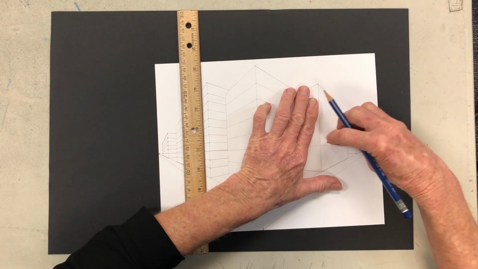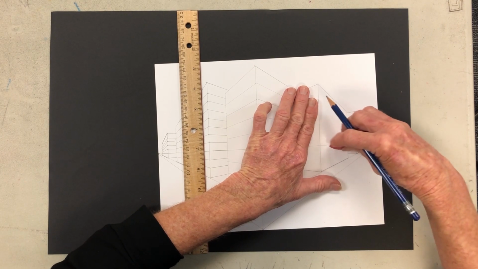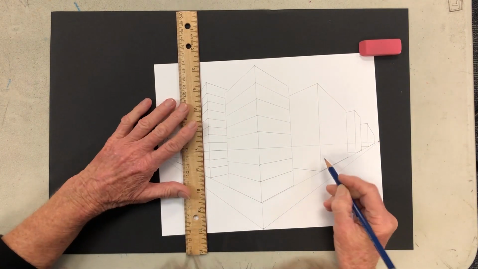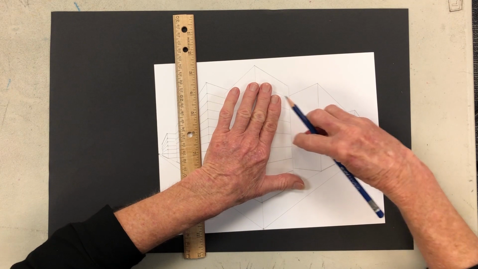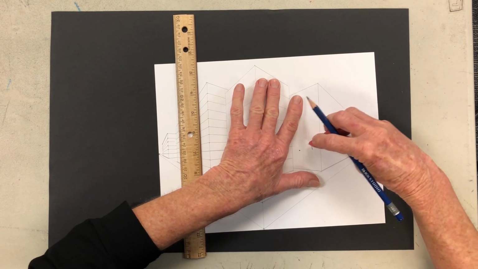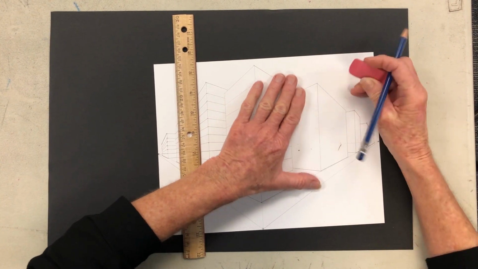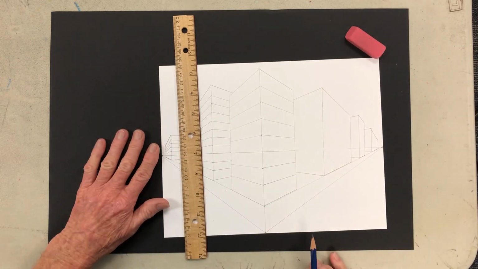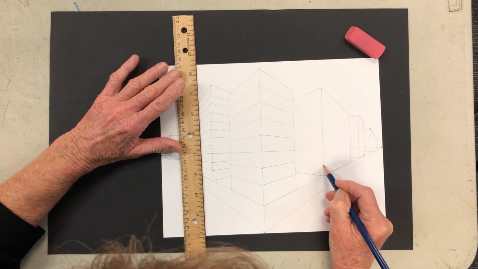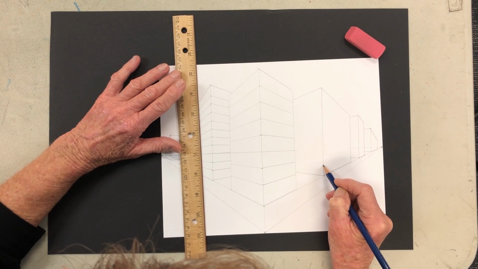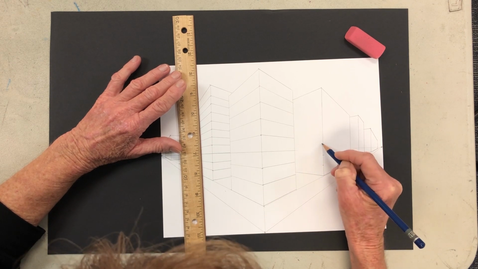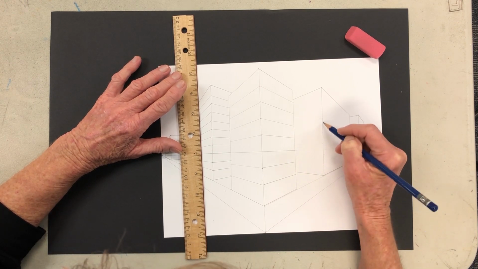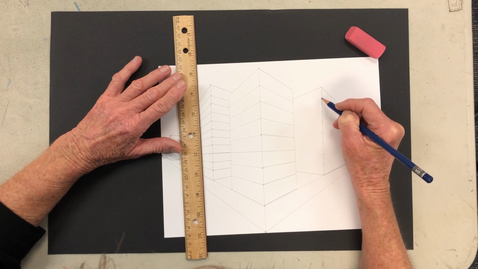I'll erase my eye. I think on this one, I'm not going to use that. I'm going to erase the outline so that my eye level horizon line isn't going through. That might help it look more like a building for you. So I'm going to go 1, 2. I'm going to skip over that. 3, 4, 5, 6, 7.